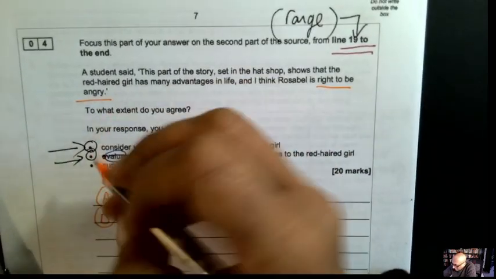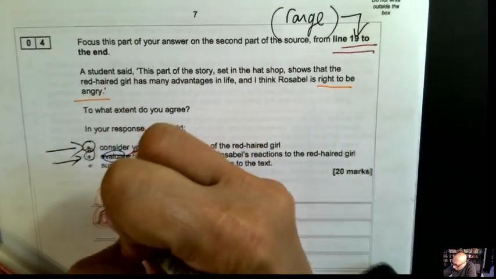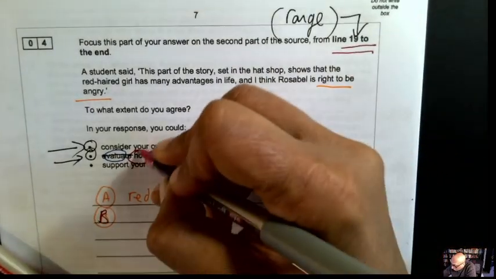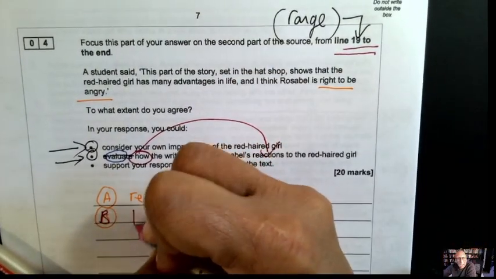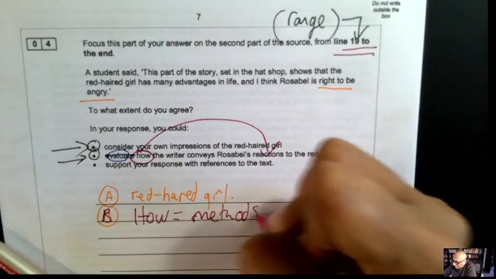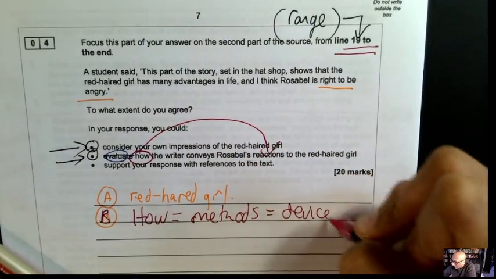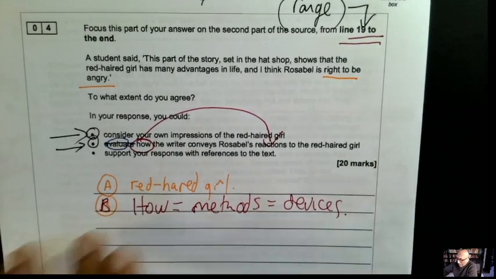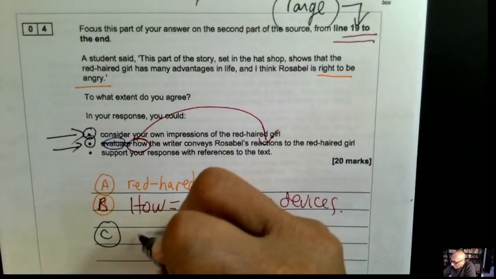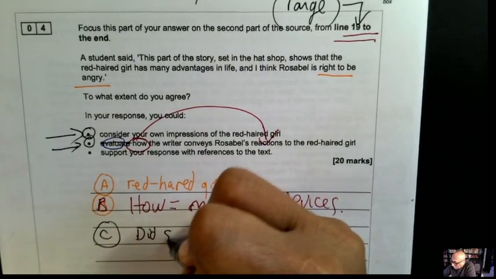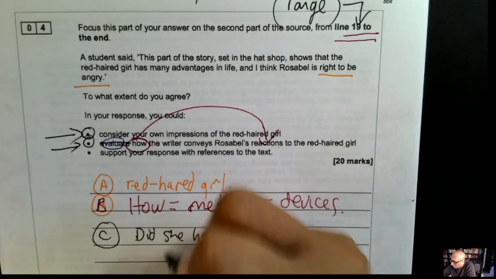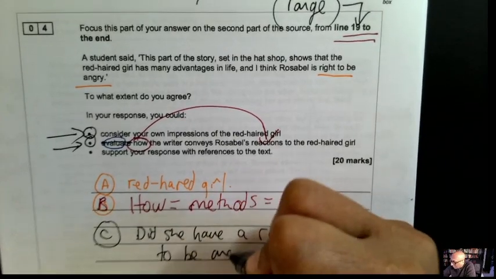B, how does the writer show her reactions? How equals methods, equals devices, literary devices. And C, did she have a right to be angry?